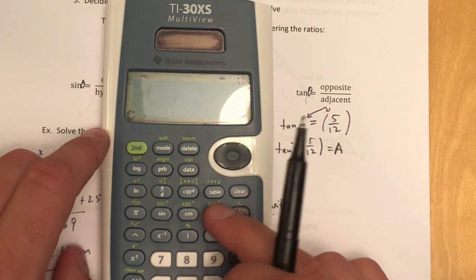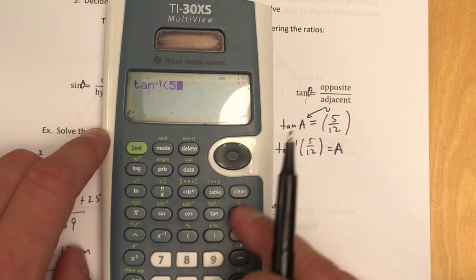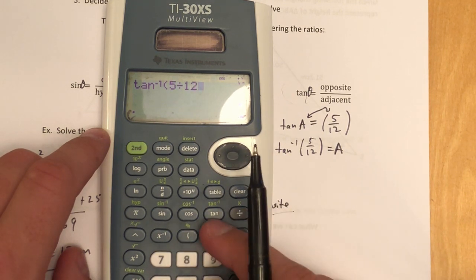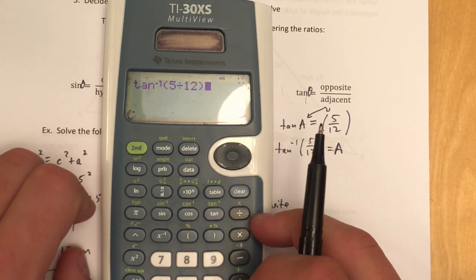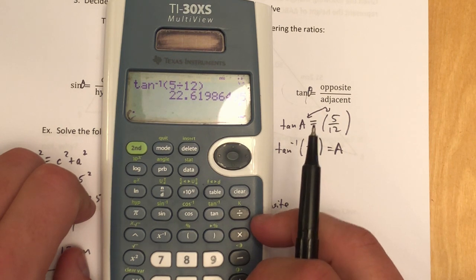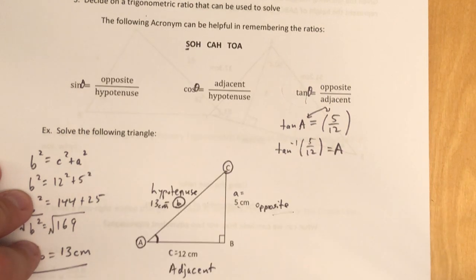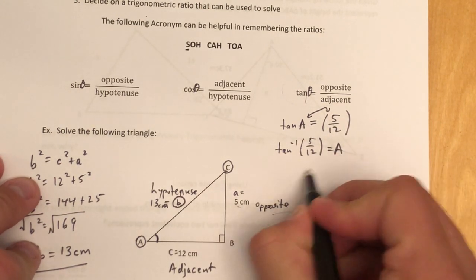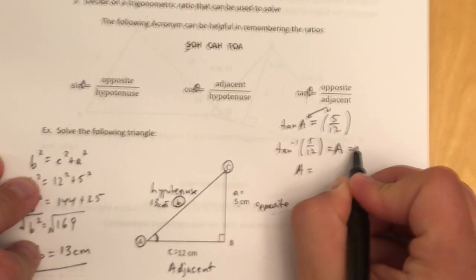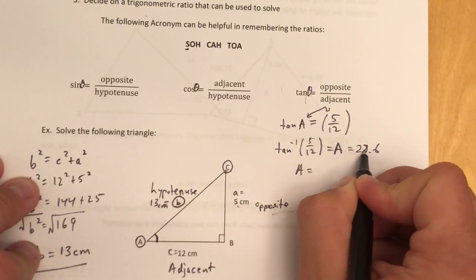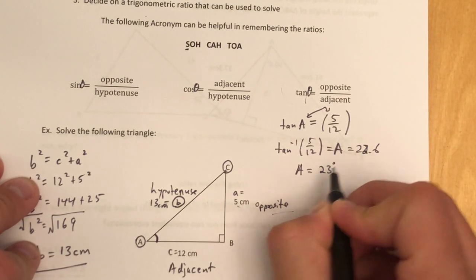Now it's the tan button, followed by your fraction or ratio, 5/12. Close your brackets, push equals, and you're going to get 22.6 degrees. So A is equal to 22.6, which rounds to 23 degrees.